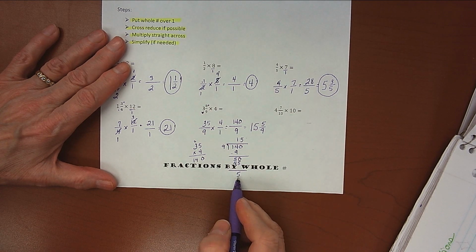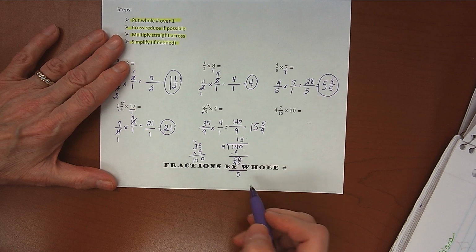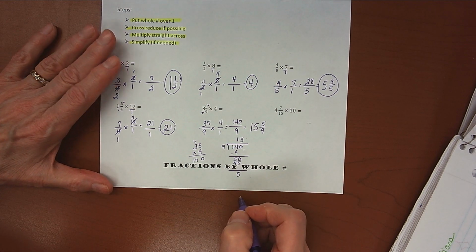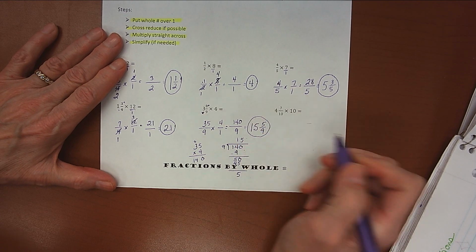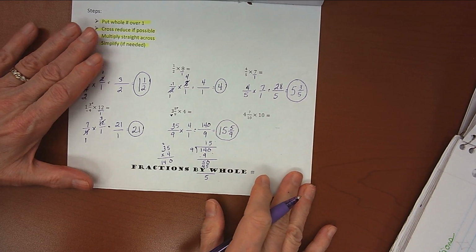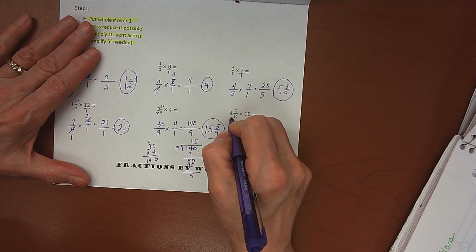And again, we stop here because we've already taken care of that 0. We don't add a decimal point and zeros like we learned to do in our decimal unit because we are working with fractions. We want our answer in fraction form. All right. What did you do on that one? Let's see how you did on this next one.